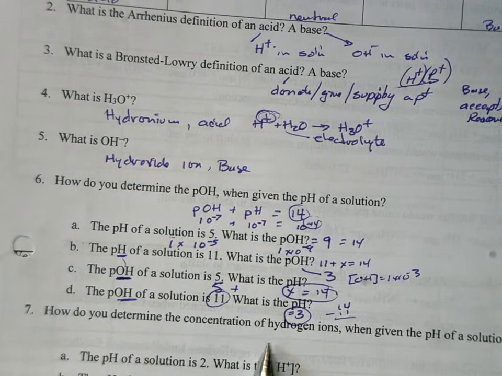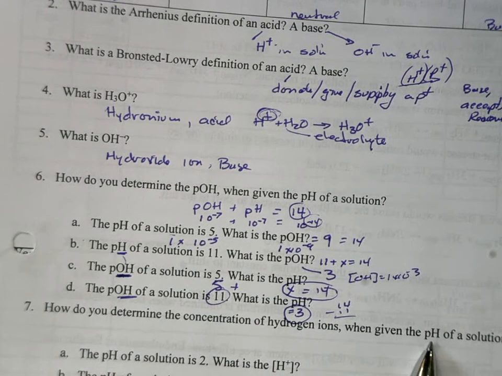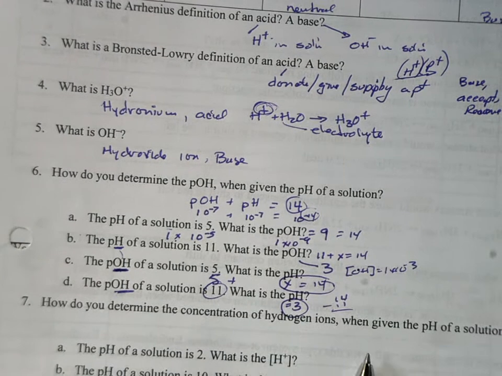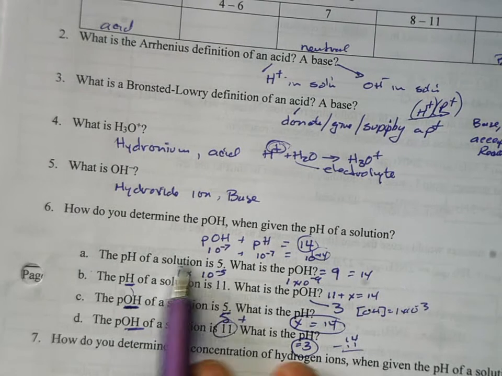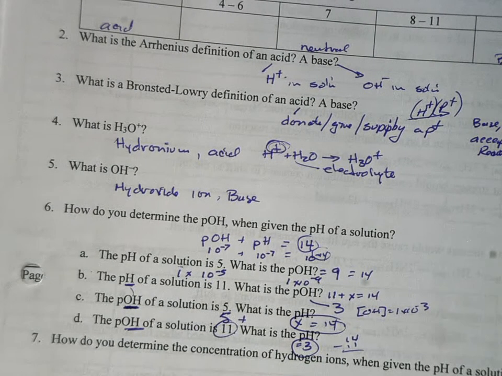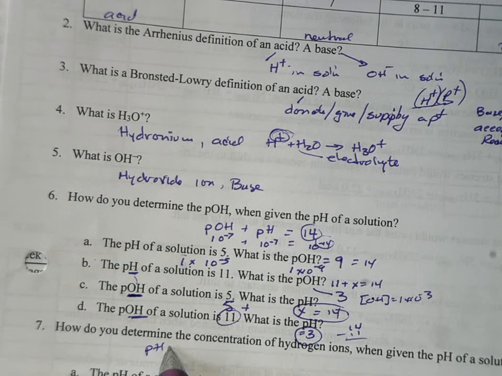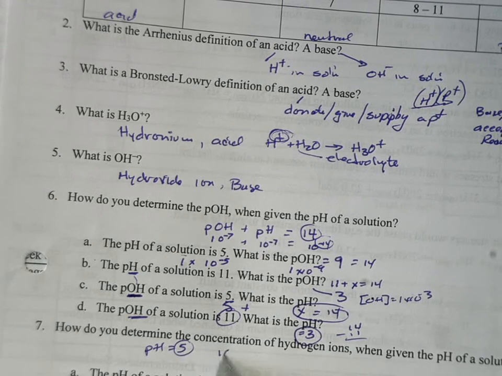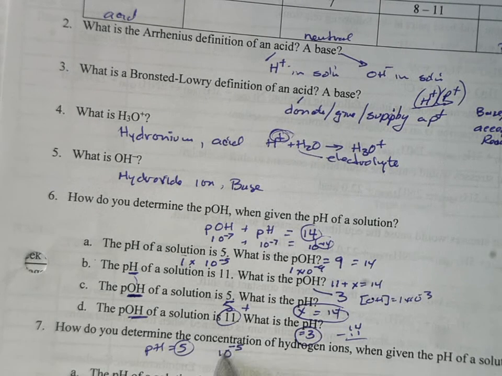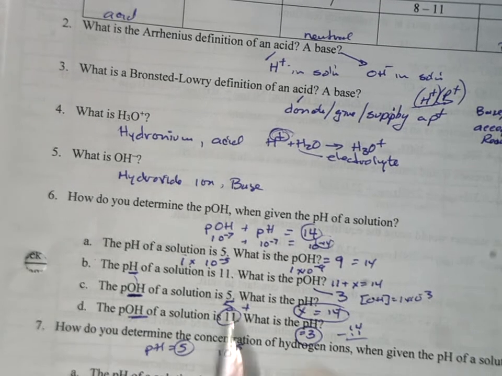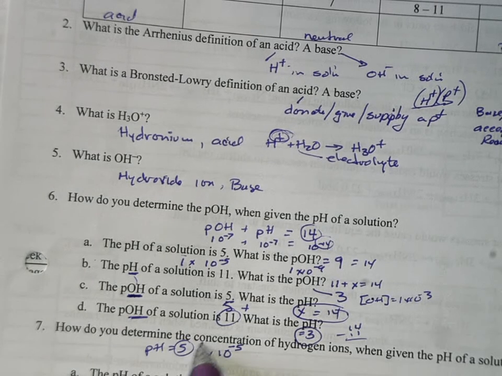How do you determine the concentration of hydrogen ions when given the pH? Okay, that's where I kind of went over there. So if you're given the pH like we had over here, pH was 5, okay, then the hydrogen ion concentration, let's see, pH equals 5, then this number here becomes the negative exponent for the hydrogen ion concentration.